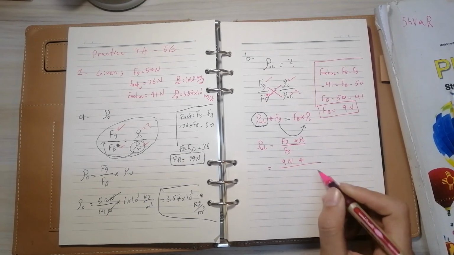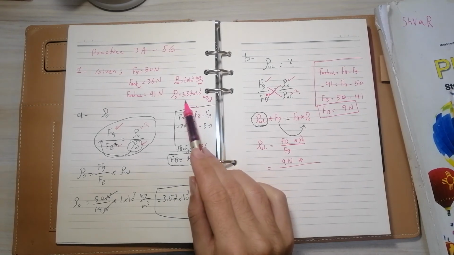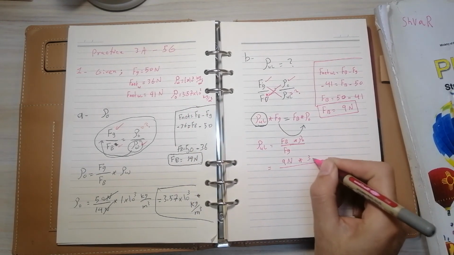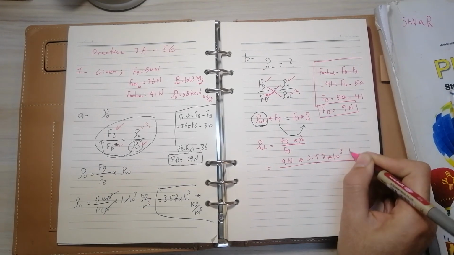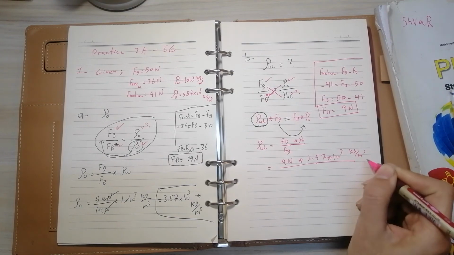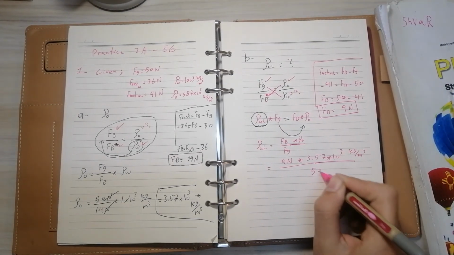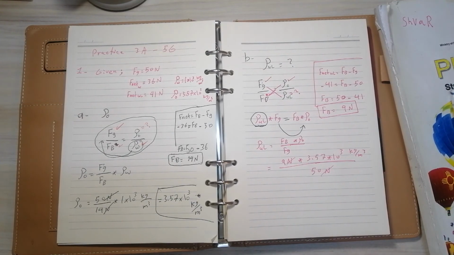Multiplied by the density of the object, which we found in the previous question, which was 3.57 times 10 to the power 3 kilogram per cubic meter. Divided by Fg, and my Fg was 50 Newton from the start. So those newtons will cancel.